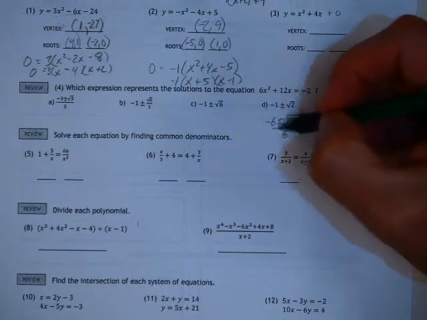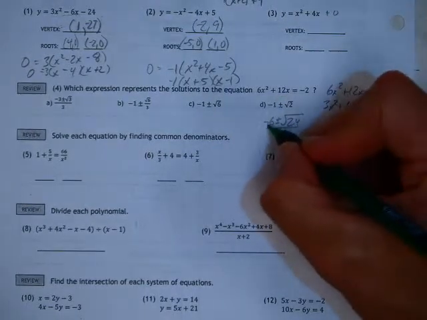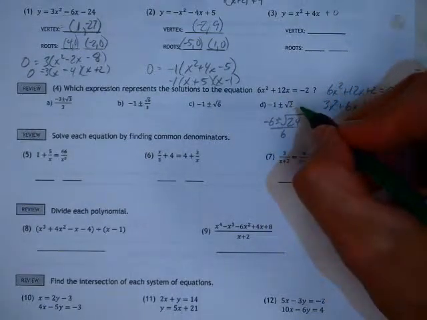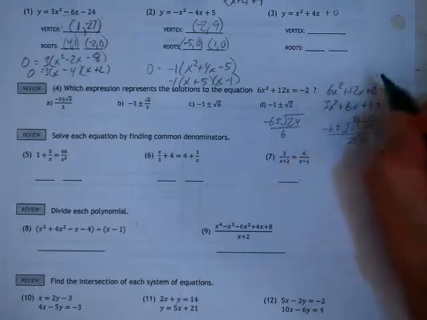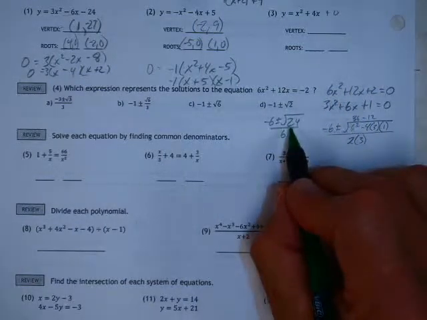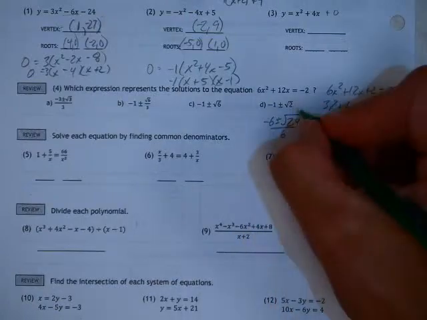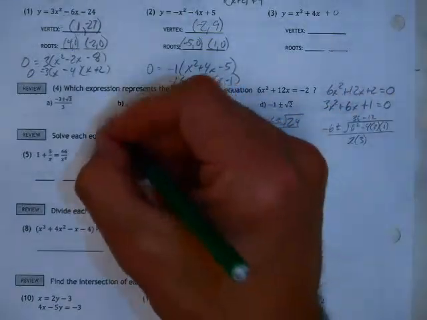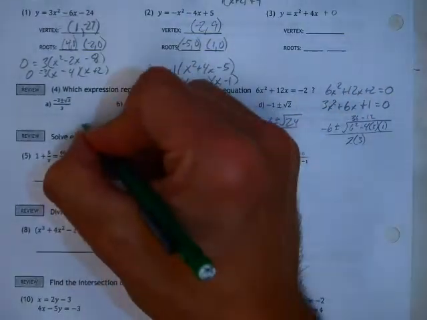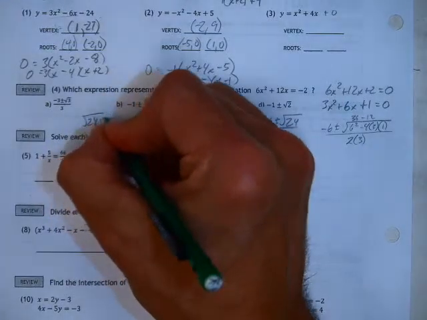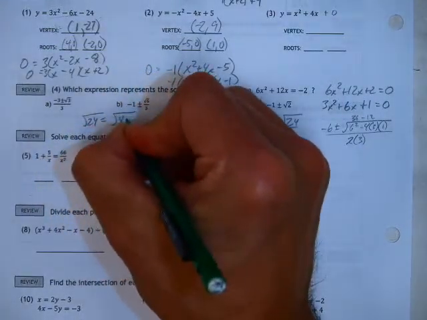You're not allowed to, because if you can factor something out, you could, and that's what you should do, but you can't. So what we're going to do here is take out the perfect square that goes into 24, and that's 4. So if I go off to the side, the square root of 24 is equal to the square root of 4 times 6.